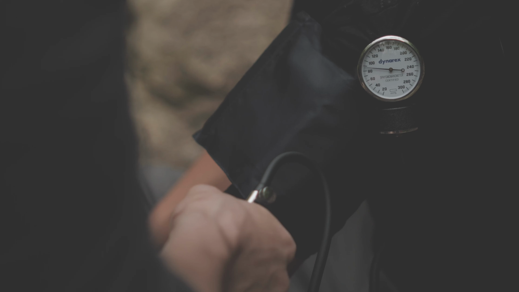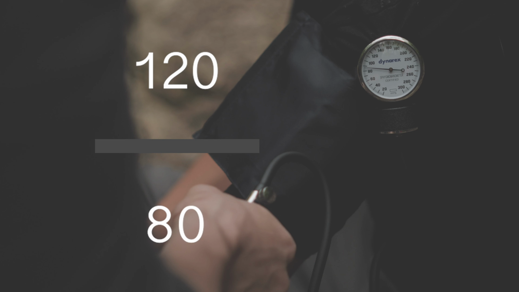So I take a blood pressure, I figure out what the high number and the low number is, I come up with 120, I come up with 80, I write it like this, and then that is what I call my blood pressure. Okay, so there's three main ways we can assess blood pressure.